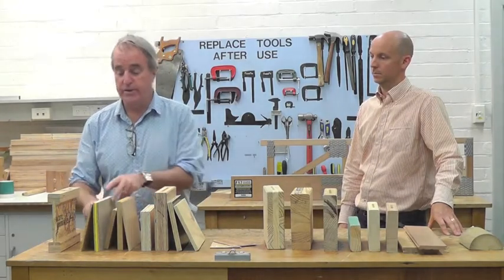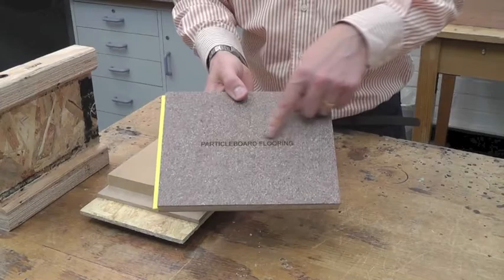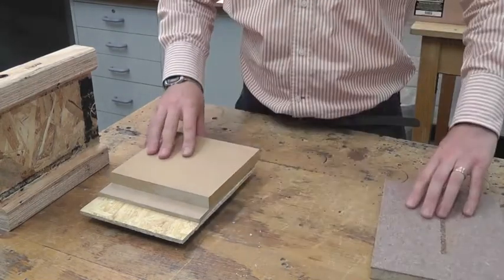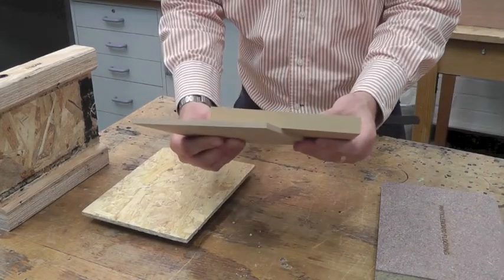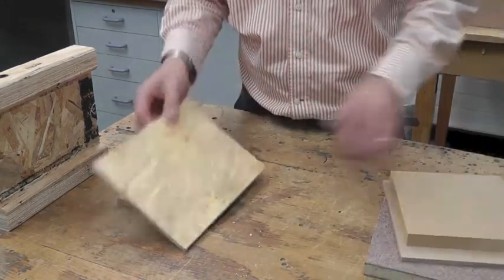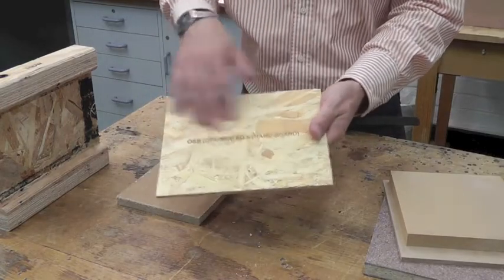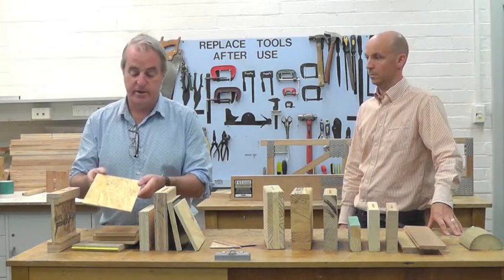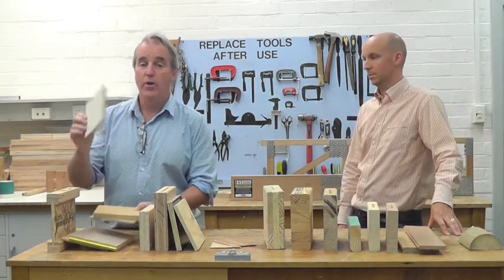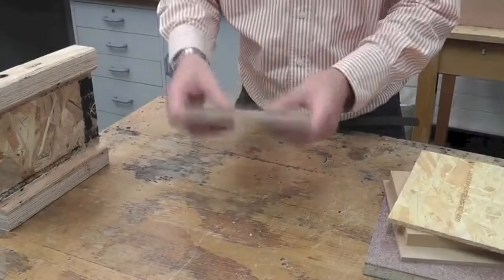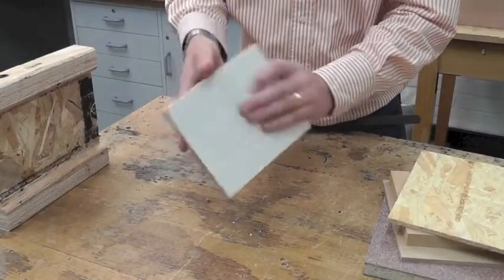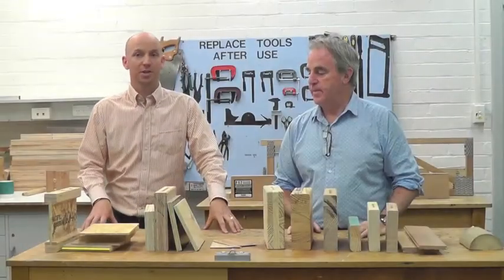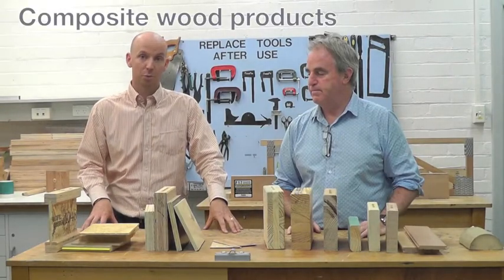There's a wide range of these. Very common ones we have in Australia, a particle board. We also have medium density fibre board like these. Overseas there are other products such as flake boards, strand boards, etc. We also then have low density fibre board, such as this one, where the material is quite aerated and it's quite light. Finally, it's worth just touching on engineered or composite type wood products.